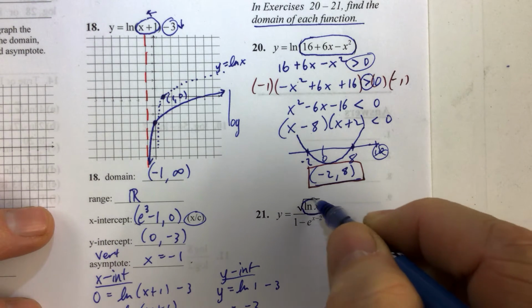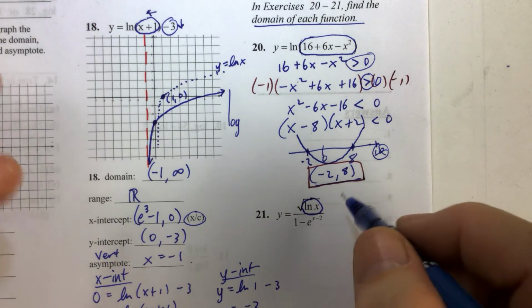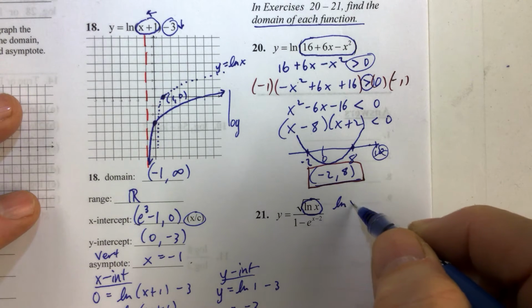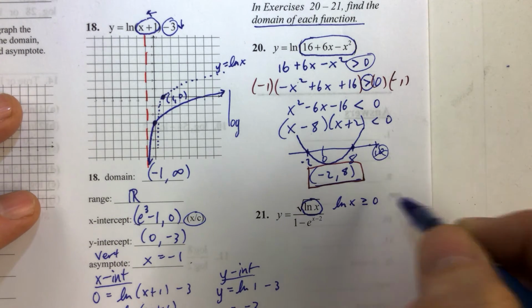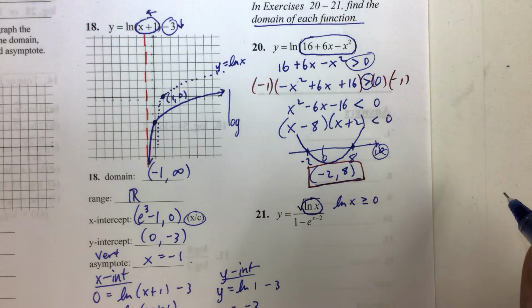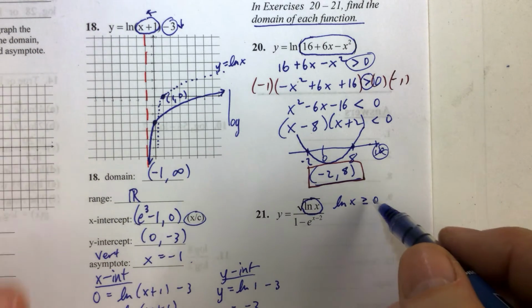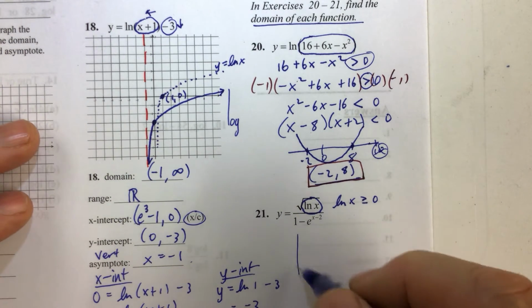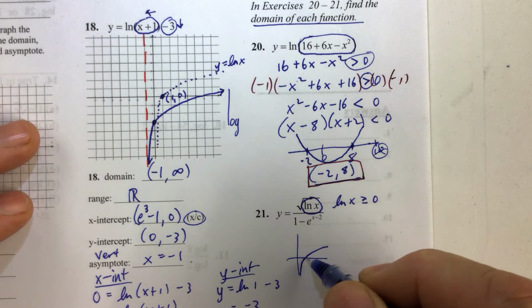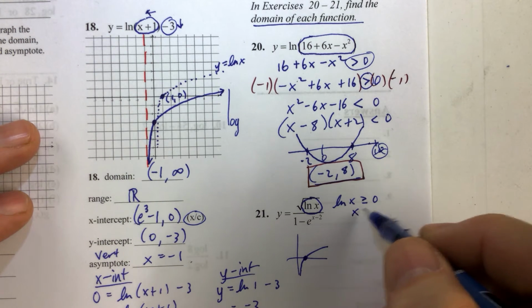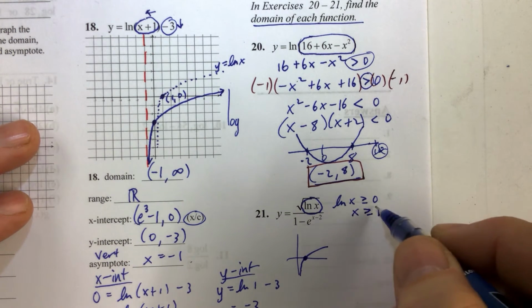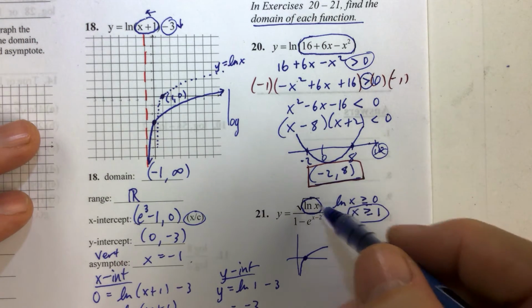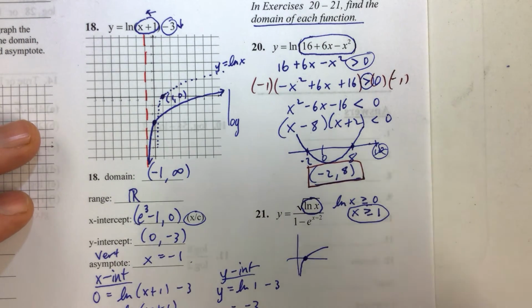Now, ln of x has to be greater than or equal to 0. So we're going to take this step by step. We have a radical, so under the radical has to be non-negative. But if you think about the ln function, when is it greater than or equal to 0? That's when x is greater than or equal to 1. So that's the first part. So for the numerator, x has to be greater than or equal to 1.